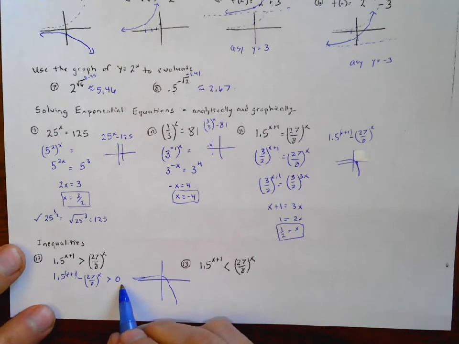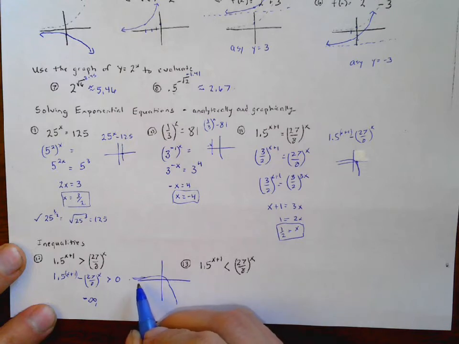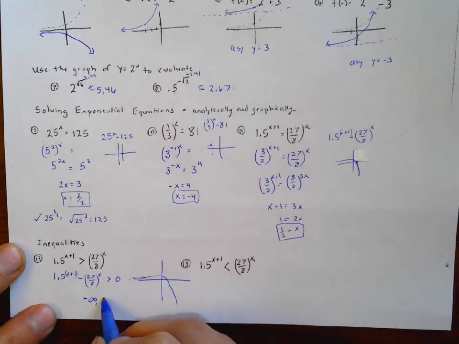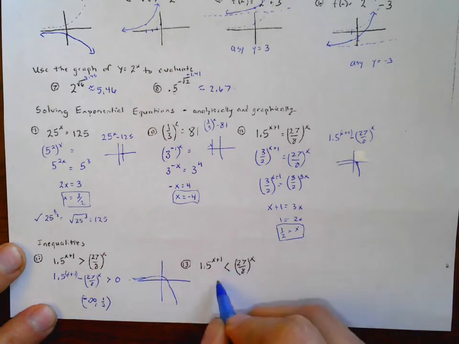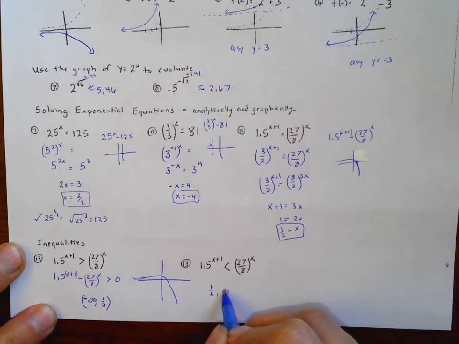So where is it greater than 0? It's greater than 0 from negative infinity up through 1/2. And where is it less than 0? Okay, less than 0 would be from 1/2 through infinity.